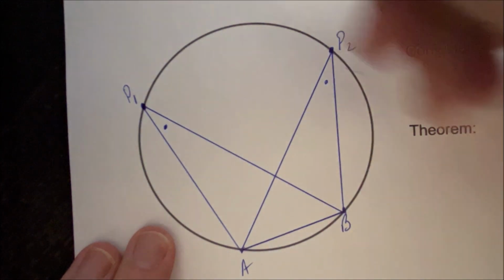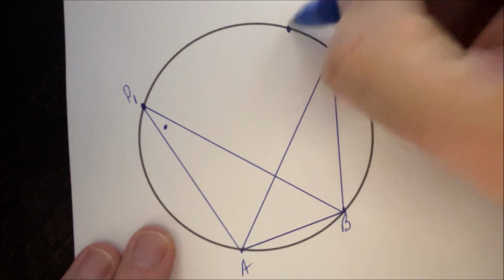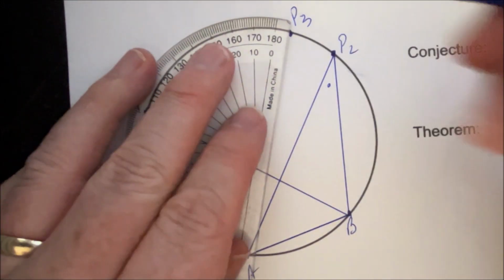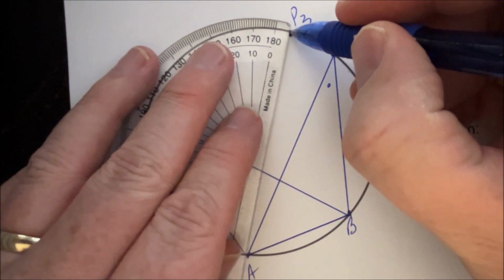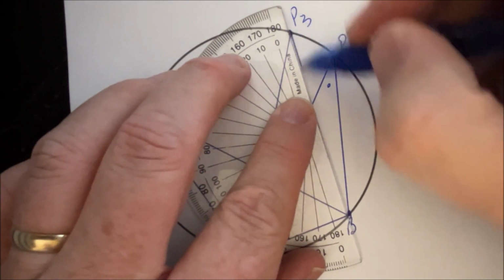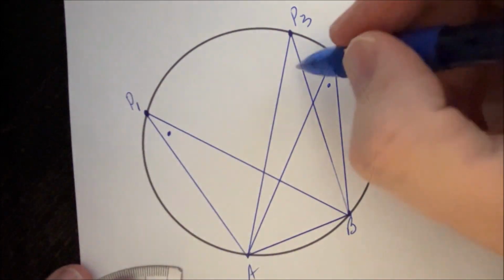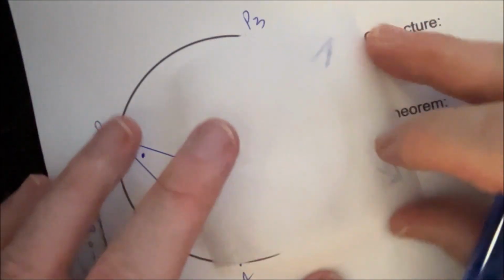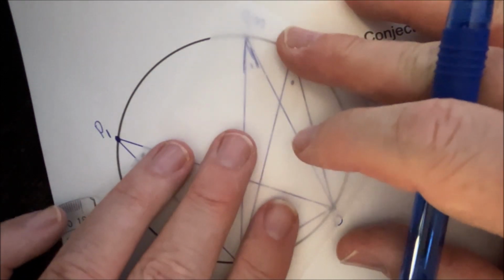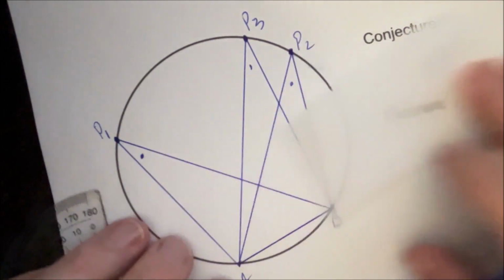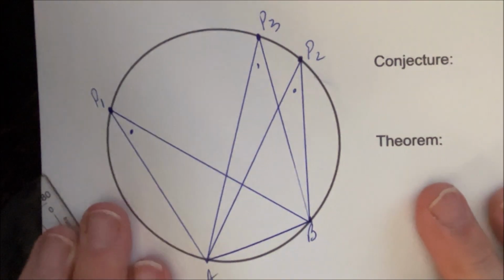And just for fun, I'm going to do another one. Let's do it right here, P3. And I'll connect those edges back to the same chord. And I wonder about that angle. Well, if I bring this back, I see that it's exactly the same as all of these angles. And that then is our fourth theorem.